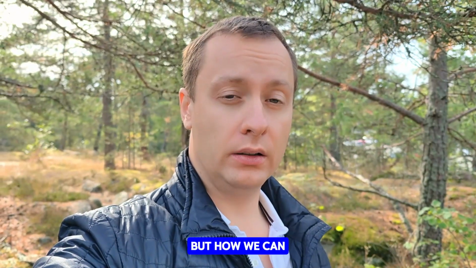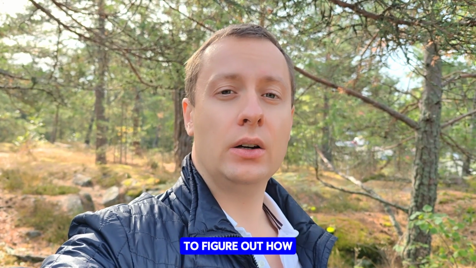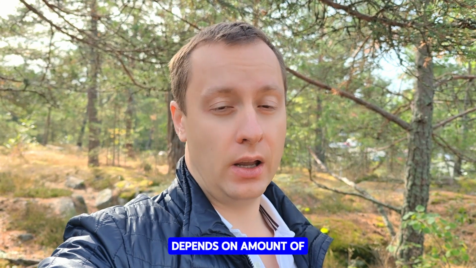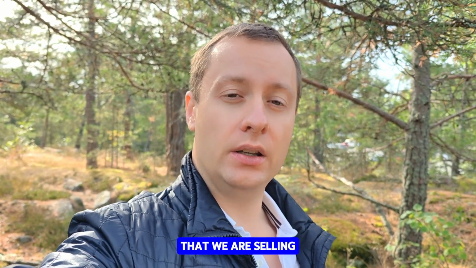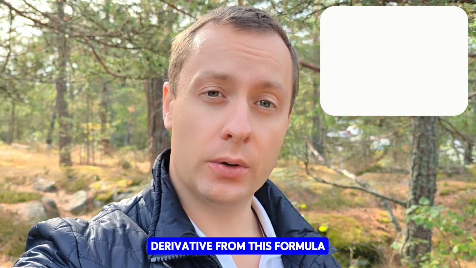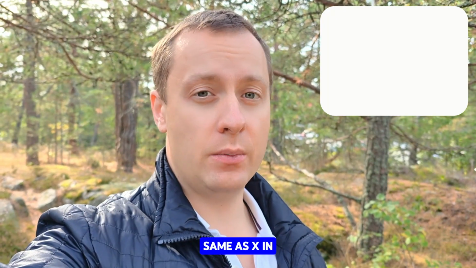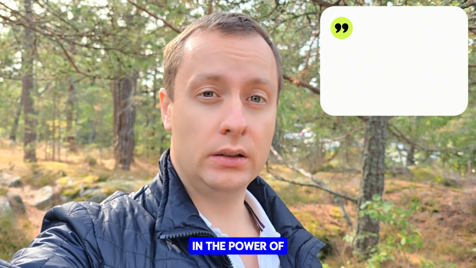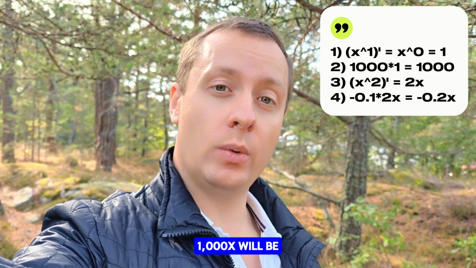Now we have a formula, but how can we use this formula to figure out how our profit changes depending on the amount of smartphones that we are selling? We can take a derivative of this formula. So X is the same as X to the power of 1. X to the power of 1 minus 1 will be X to the power of 0. X to the power of 0 is 1. 1000X will be just 1000.